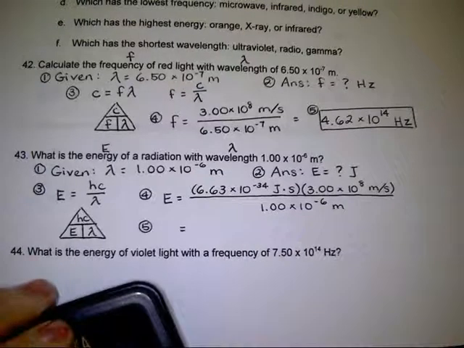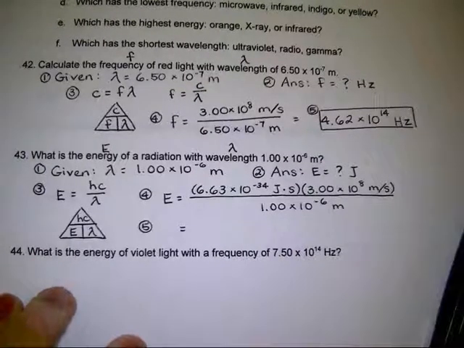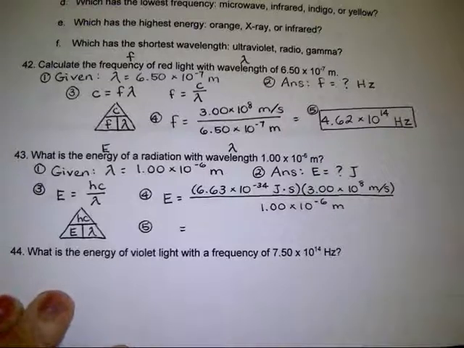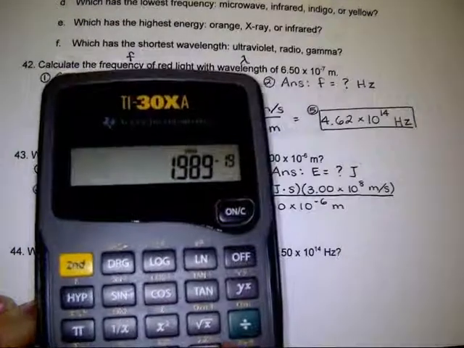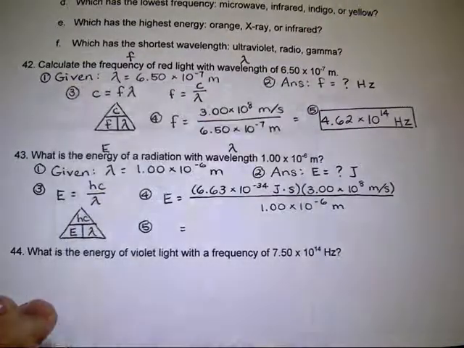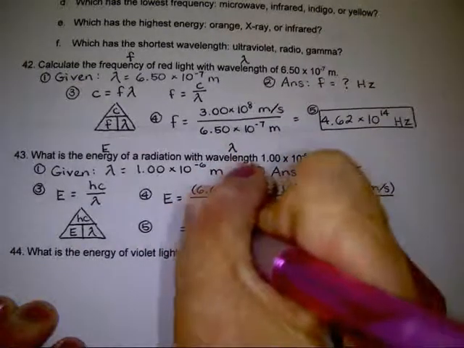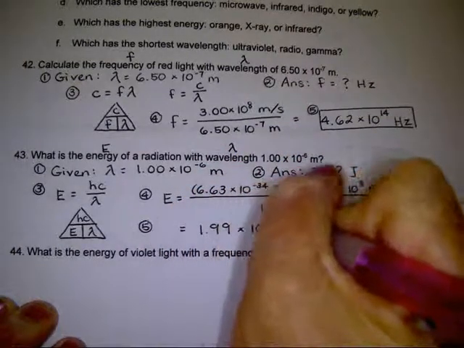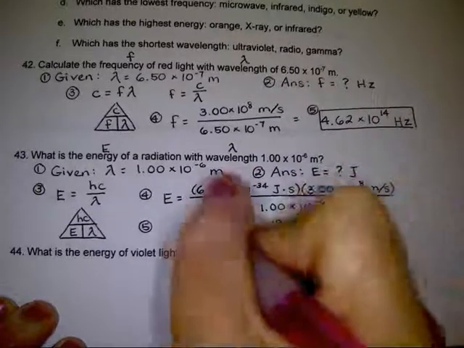And it looks like we have to have 3 sig figs because our given was in 3 sig figs. And again, make sure you remember that the scientific notation must be entered in as a double E or EXP, okay? Alright, and my answer came out to be 1.989 times 10 to the negative 19. Rounding that to 3 sig figs is going to be 1.99 times 10 to the negative 19 power joules.